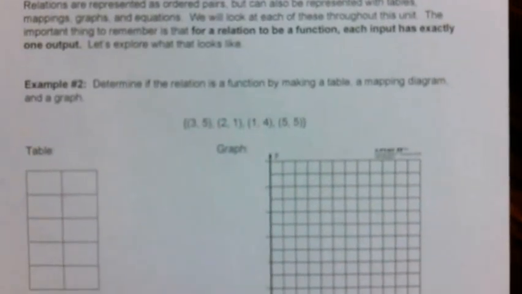A function is a relation where each x value, the input, is paired with only one y value, the output. If your input is paired with more than one output, then it will no longer be considered a function. What we want to be able to do is identify functions. That's the main purpose of this video.